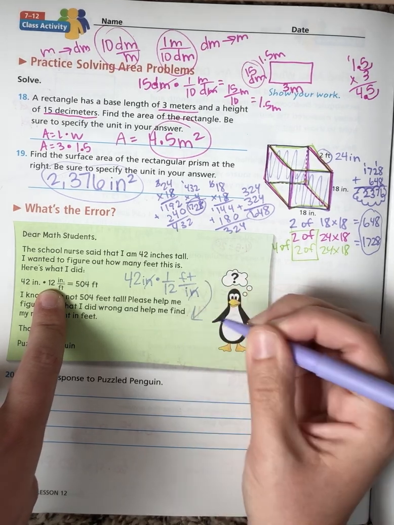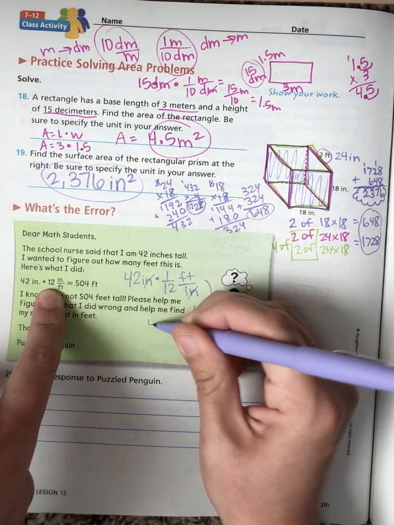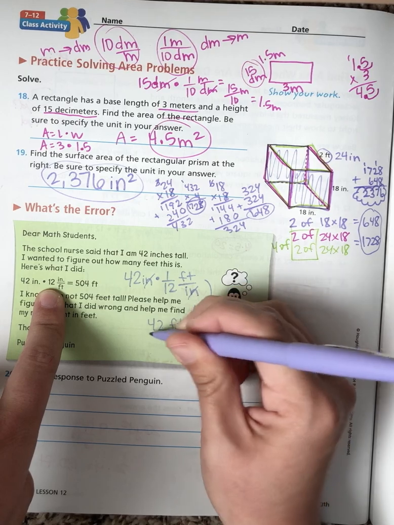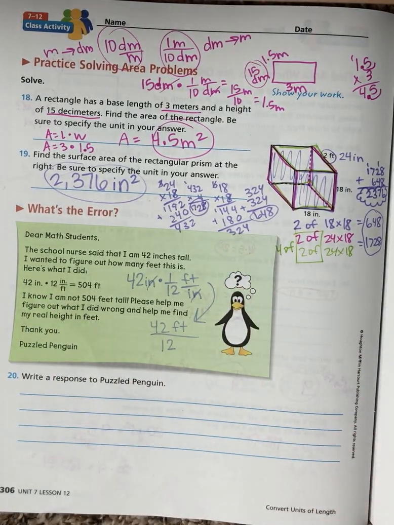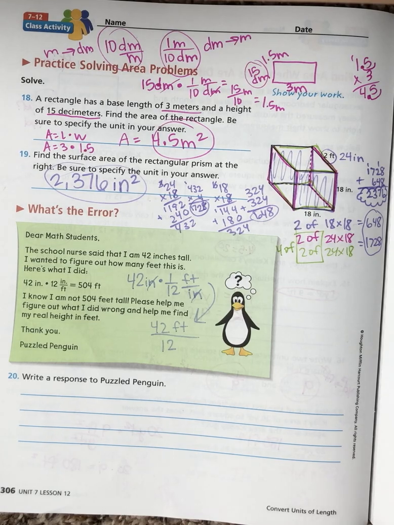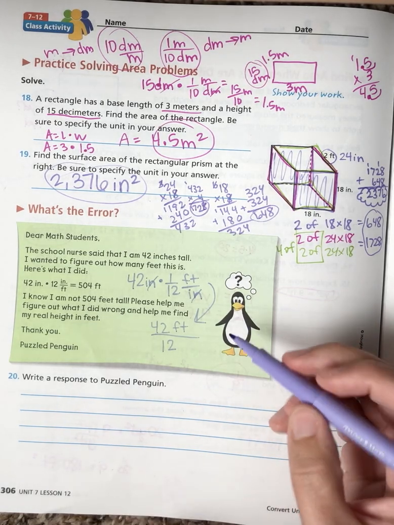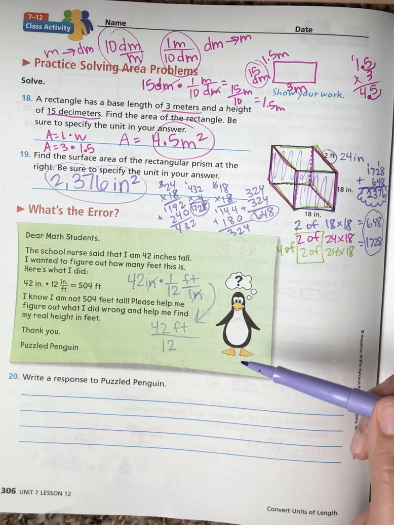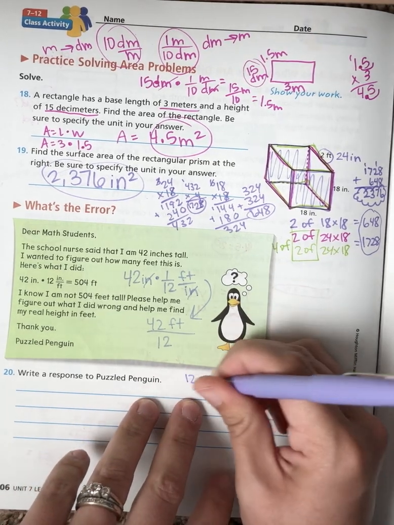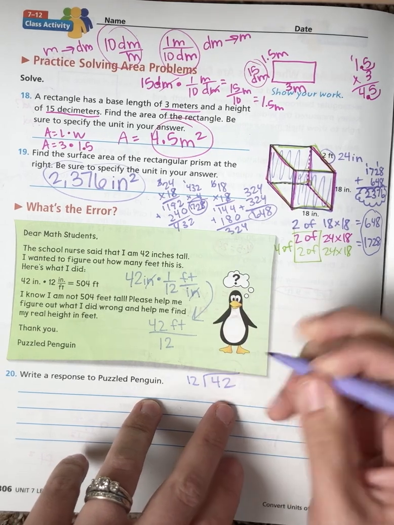So I'm going to move on down here. We would have ended up with 42 feet over 12, and 42 over 12, we should probably figure that out because you're not going to have the nurse tell you you're 42/12 of a foot. That's crazy. So let's solve. What is 42 divided by 12?